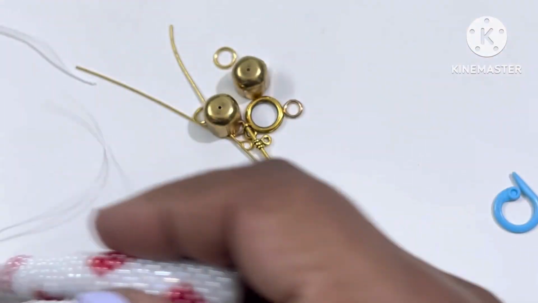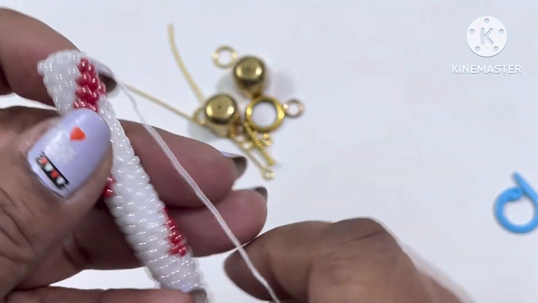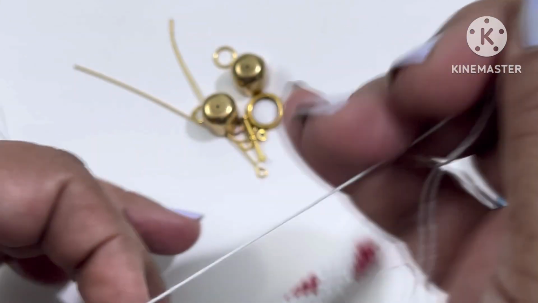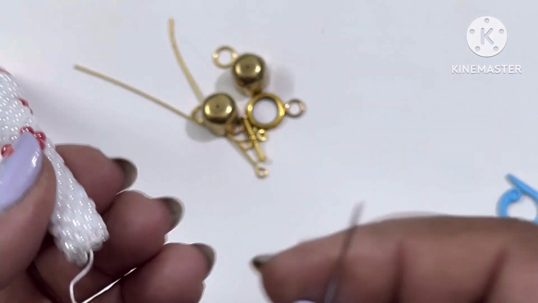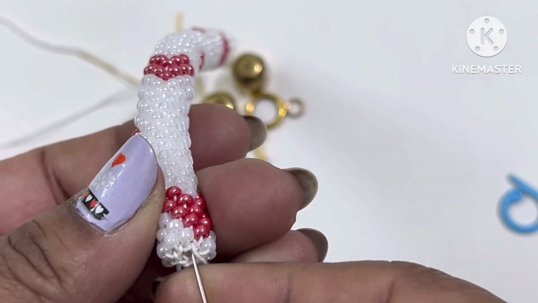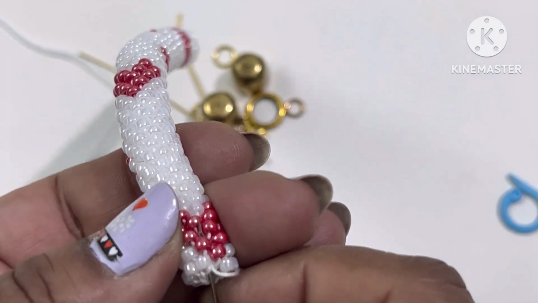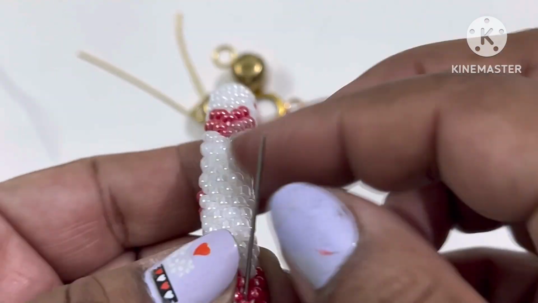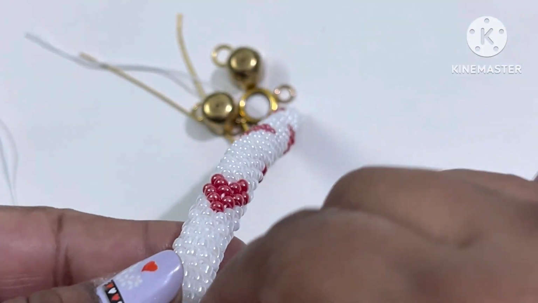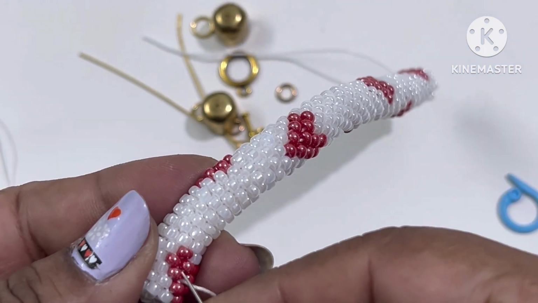Anytime you need to add a clasp or a bead cap, this is how you'll finish it. This thread, both the starting and the ending thread, needs to be woven into the bangle. Since you already know how to do it, I'm just going to go through it quickly. Go through only the thread of the rope without going into any of the beads. Just take your needle up and down a couple of times, and that will be good enough.